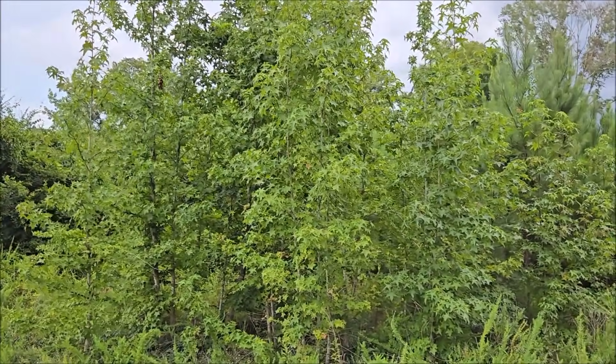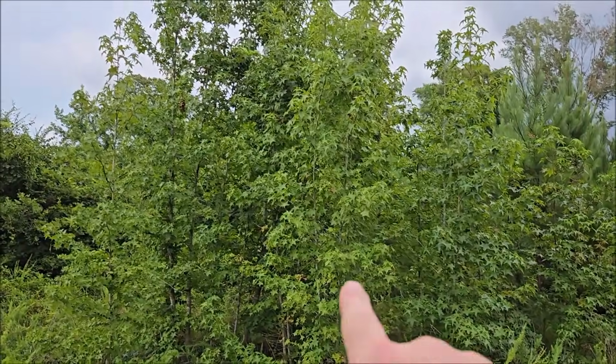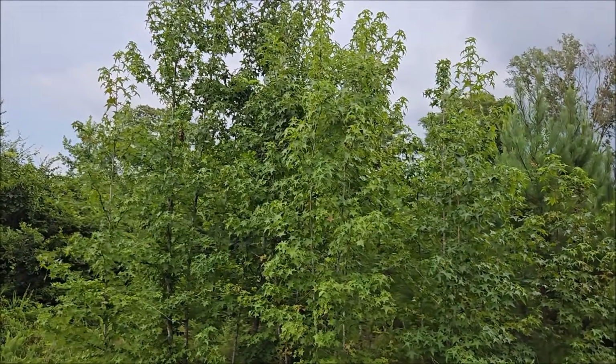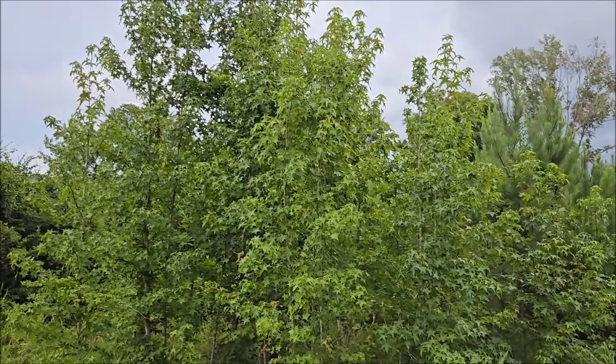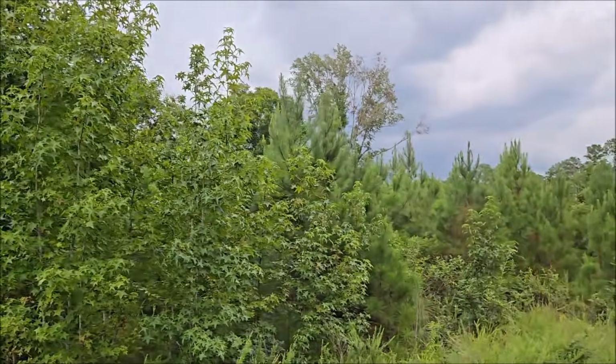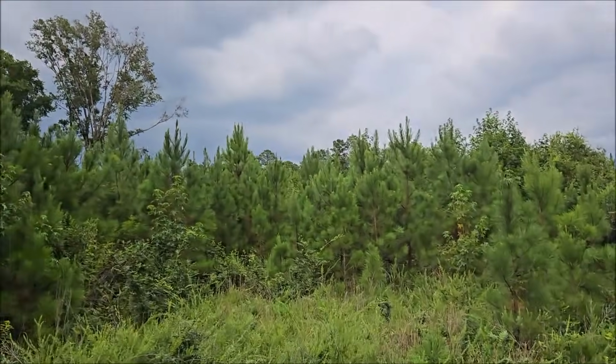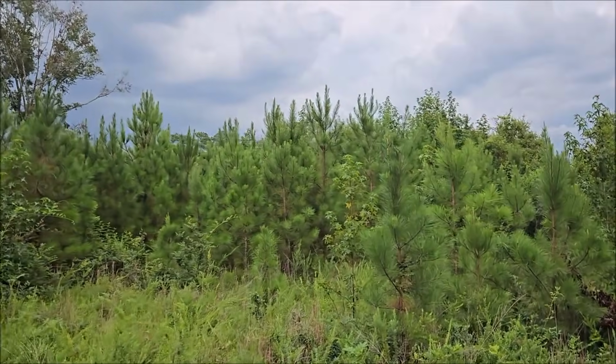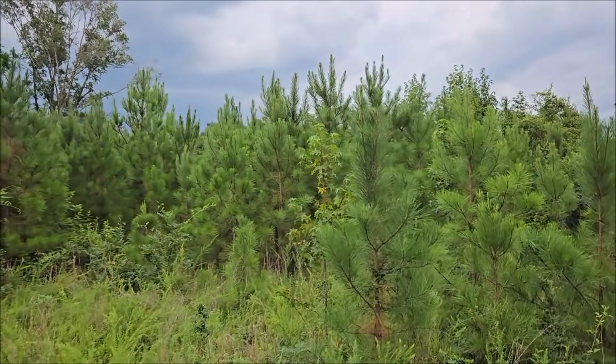Oaks are slow growers. These guys are aggressive, fast growers. They end up shading out a lot of the oak trees that I want to foster out here. So I'm doing a lot of chop and drop of the Florida maples. I'm chopping and dropping a lot of Chinese privet. While it's a good flowering shrub for the bees, we can do better than that.